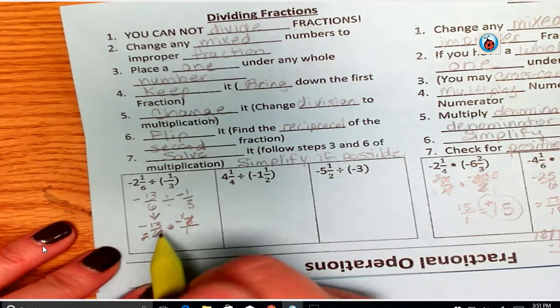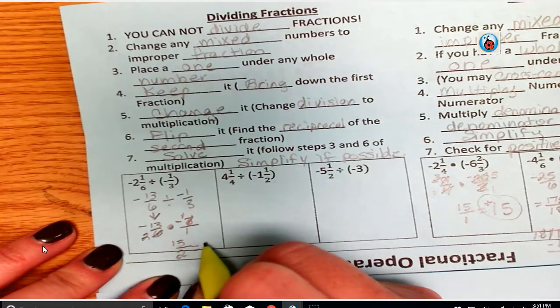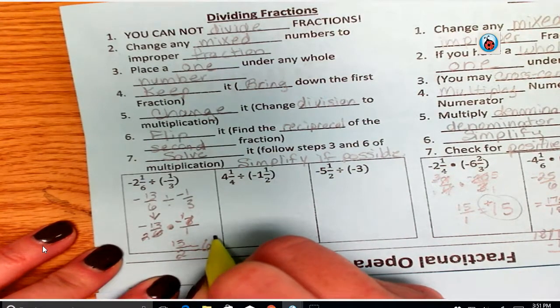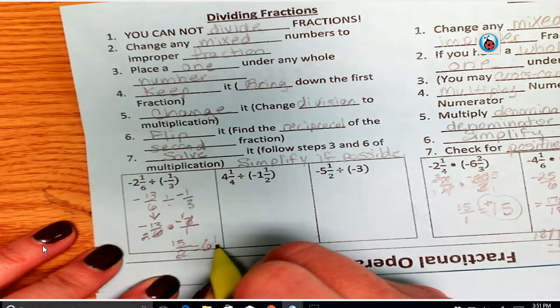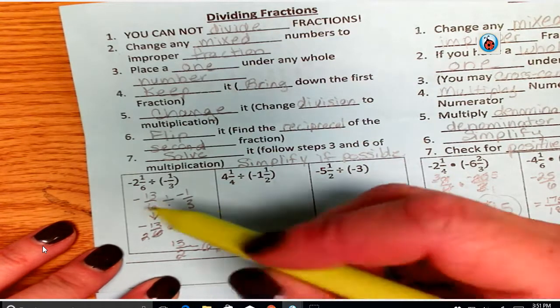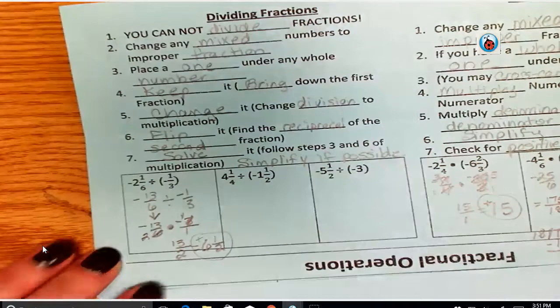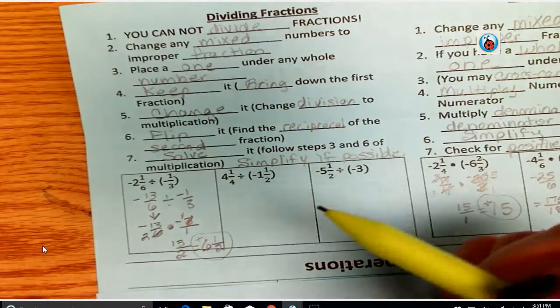So, and then we multiply straight across. Negative 13 times negative 1 is positive 13. 2 times 1 is 2. 2 goes into 13 6 times with 1 left over. So 6.5, and I've got a negative divided by negative, so that would be a positive. Okay, let's look at the next example.